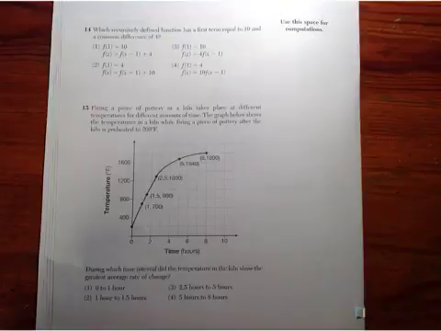Here's August 2015, questions 14 to 24. 14 says, which recursively defined function has a first term equal to 10 and a common difference of 4? Well, first term equal to 10 means f of 1 equals 10. So we can eliminate choice 2 and choice 4 because our first term has to be 10.